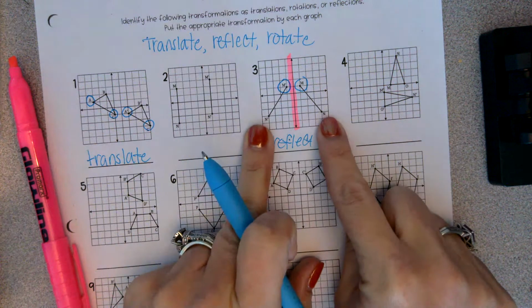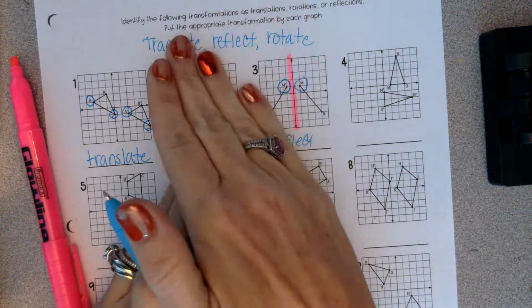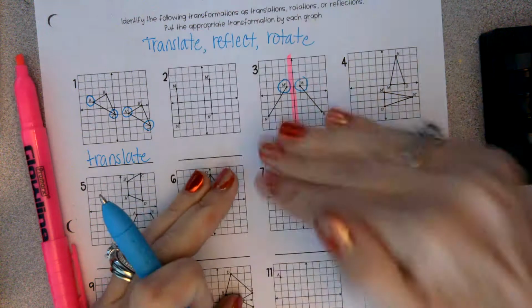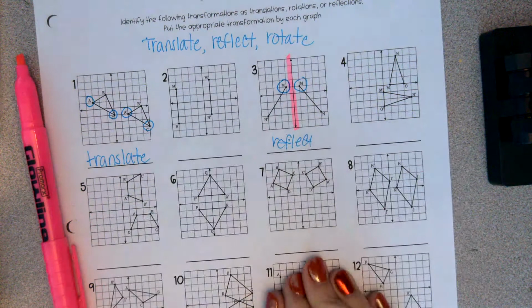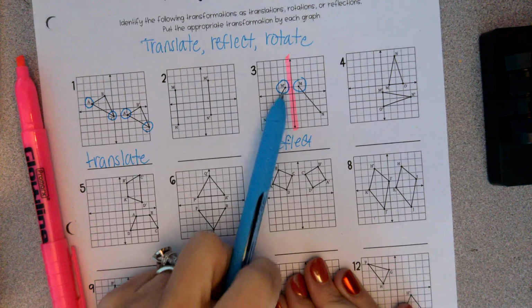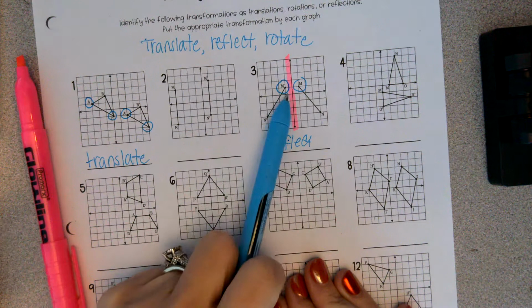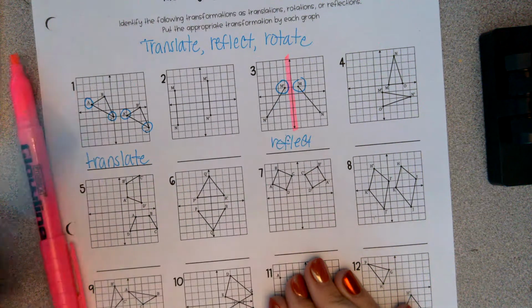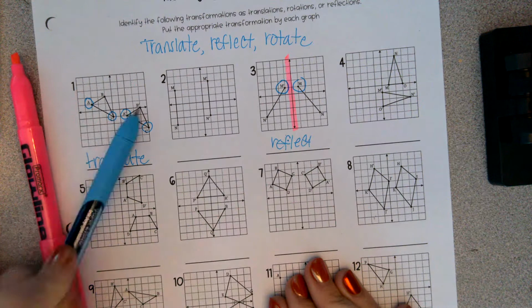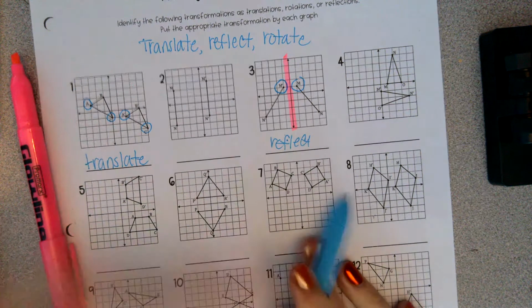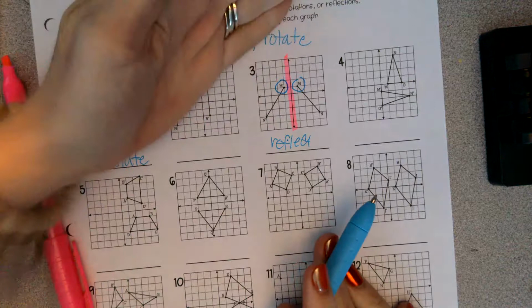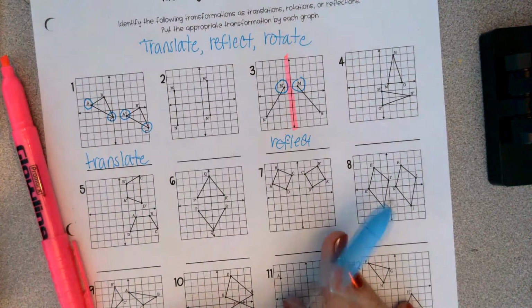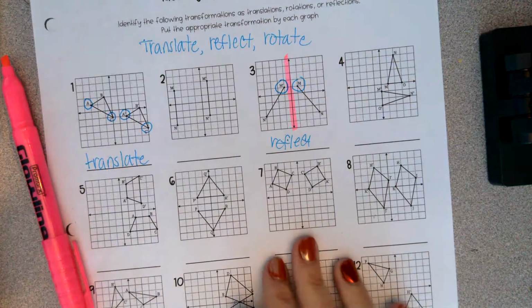So if you see a shape that either reflects this way to this way or this way to this way, they're going to be opposite of each other, but the line that's closest and the point that's closest is always going to be that way. Okay? So again, translate, it just slid, but the shape is the same. Reflect, you're looking for a mirror image, either this way or this way, of the shape.